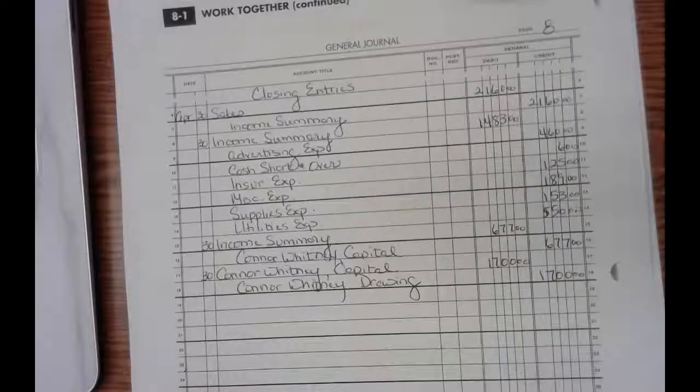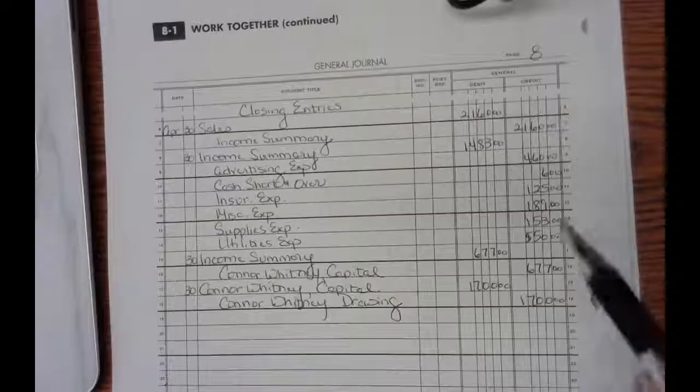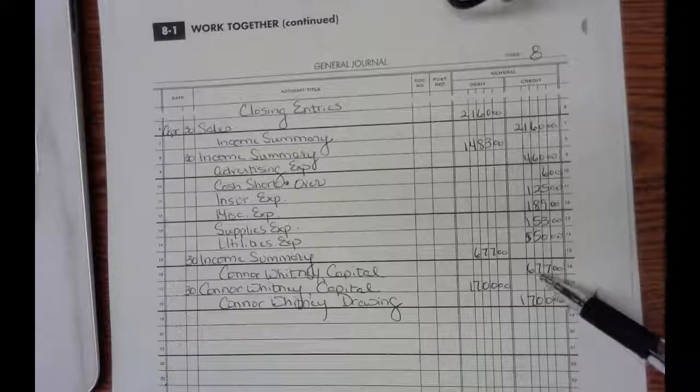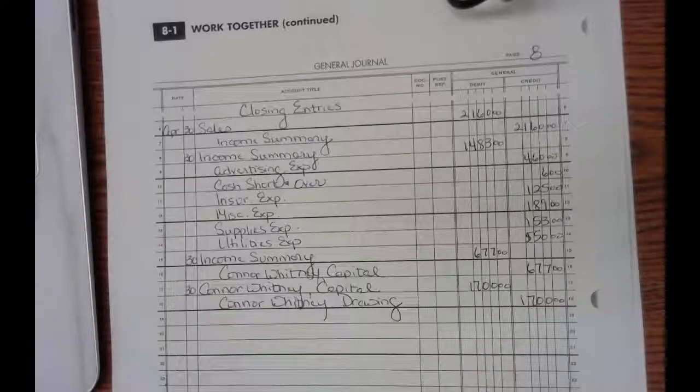All right, so those are our 4 closing entries. What we're going to do now is post all of these to the general ledger. I'm not going to show you the process of doing that because you know, but I'll come back in a moment and show you exactly what it looks like.